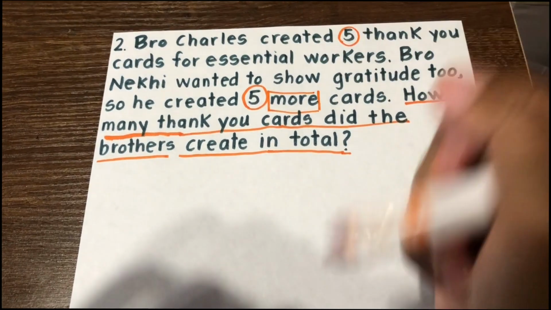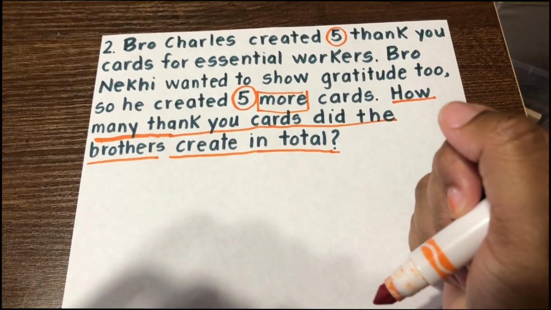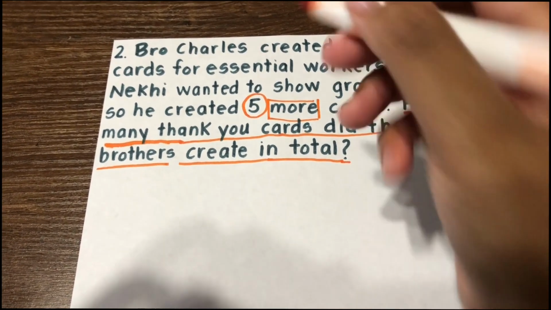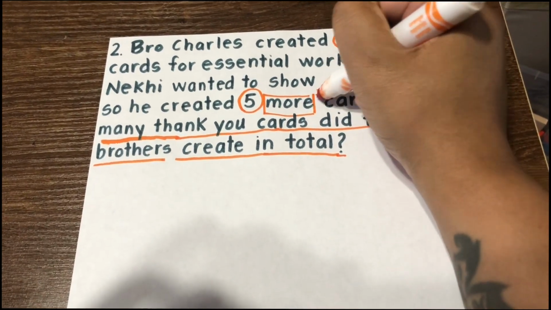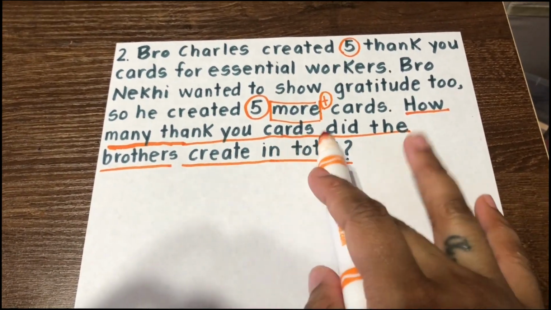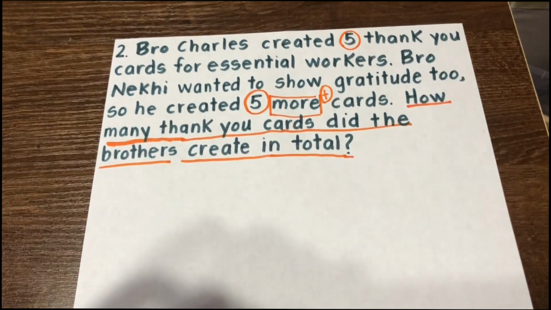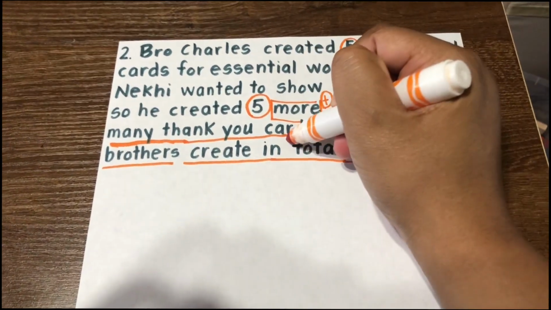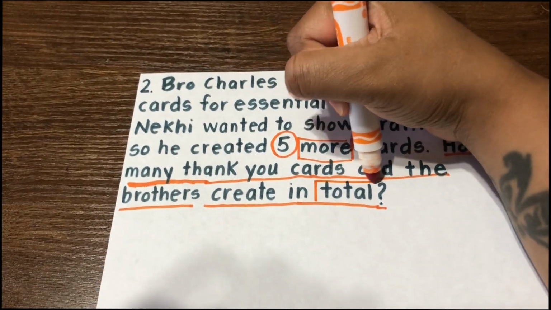What does this math action word more tell us, congregation? Are we going to do addition or subtraction? Very good. It tells us that we are going to do addition. All right. How many thank you cards did the brothers create in total? Do you see another math action word? Yes, total. That tells us exactly what we need to know.